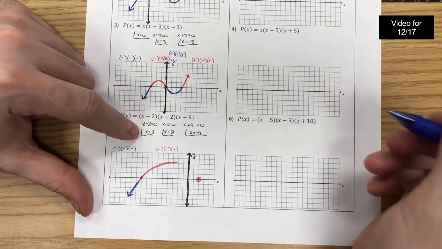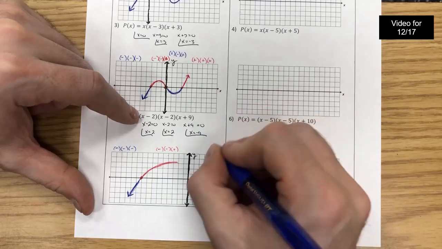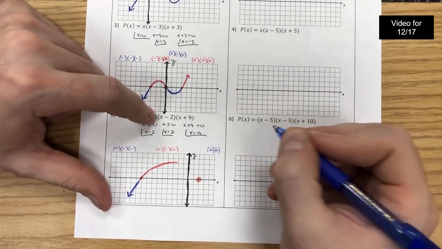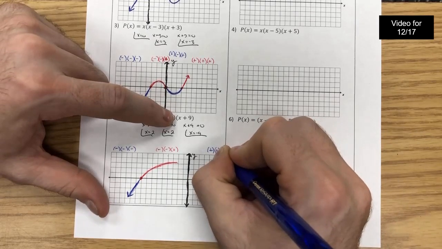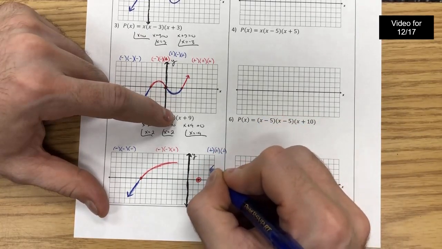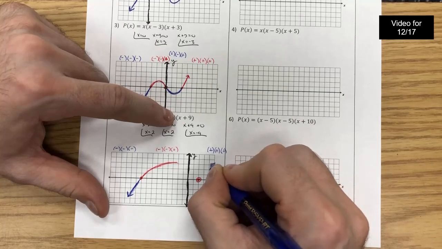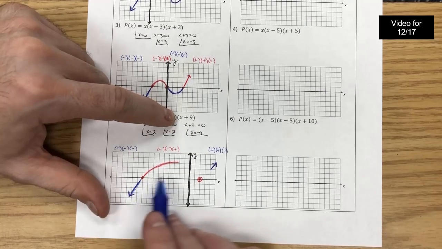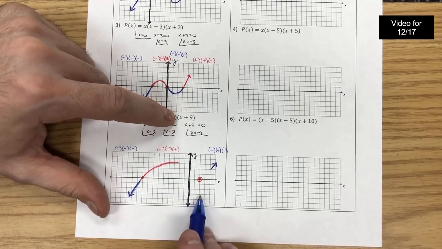So if I plug in a number like 100, 100 minus 2 is 98, positive. 100 minus 2 is 98, positive. 100 plus 9 is 109, positive. So whatever's going on, my graph is going to be going up. So at no point does my graph dip below the axis. So how would that look?